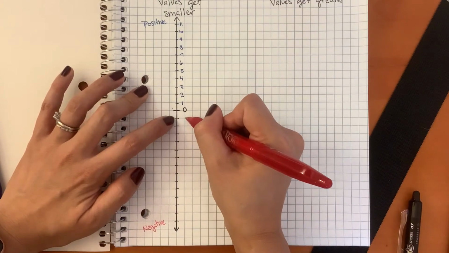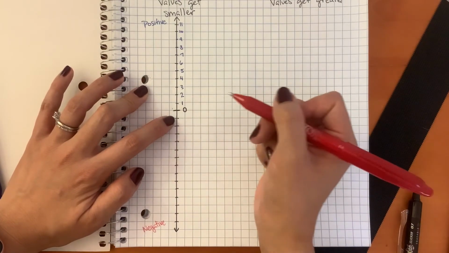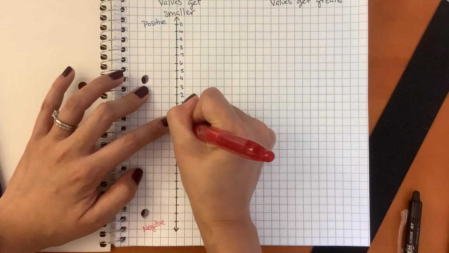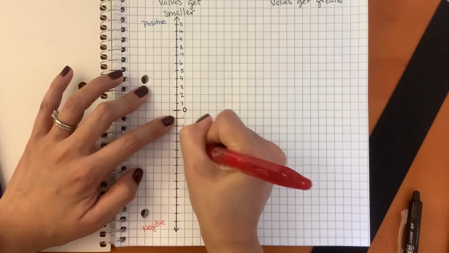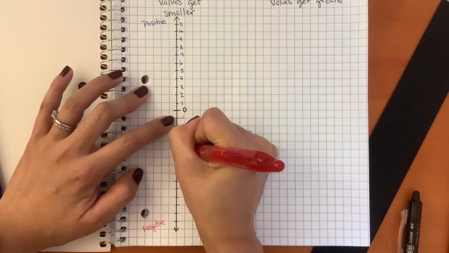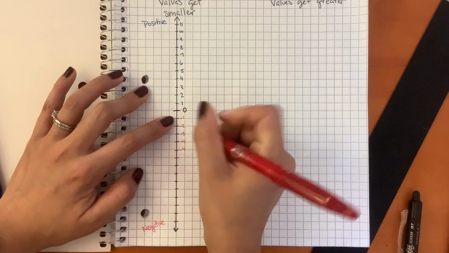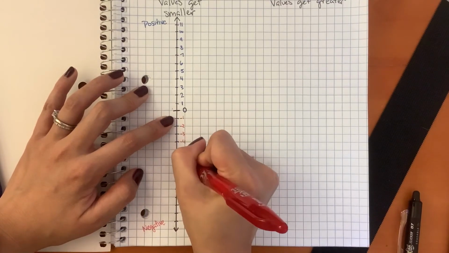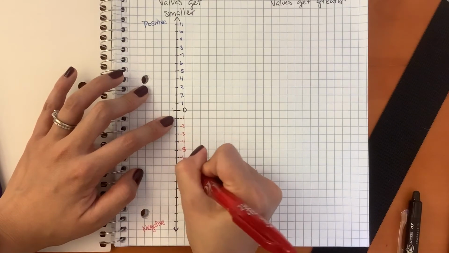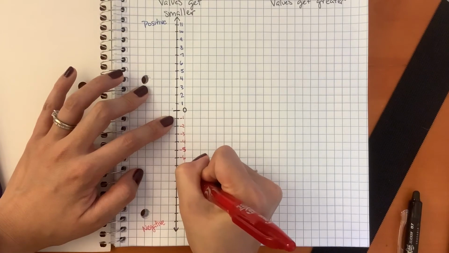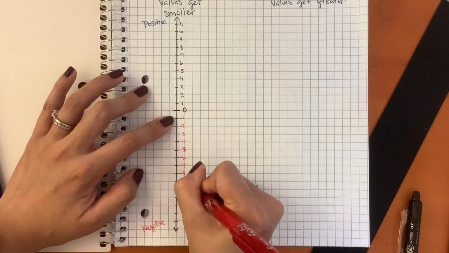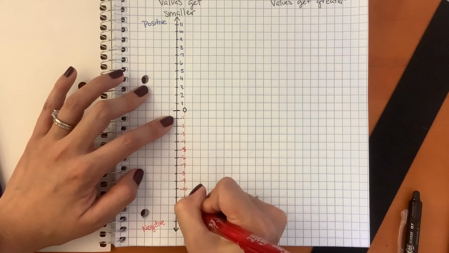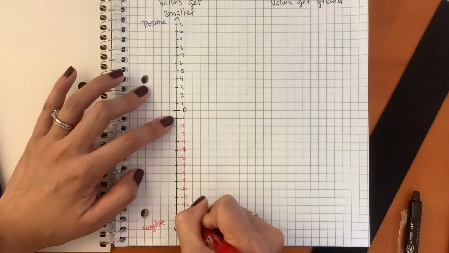The next spot right next to 0 is where -1 is going to go. -3, -4, -5, and you can see, oops, that should be a 5. You can see that all of my numbers are right next to the mark that I made on the number line, so it's very easy to tell which number goes with which mark.